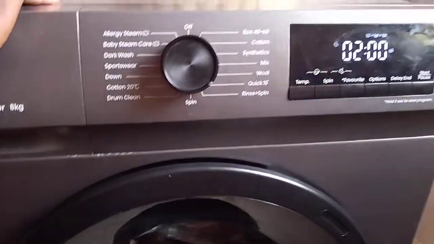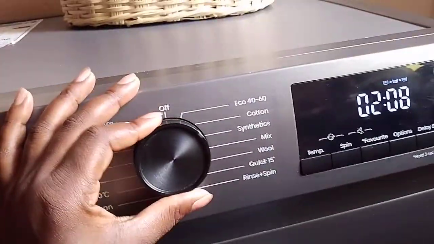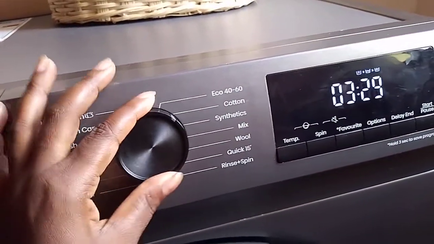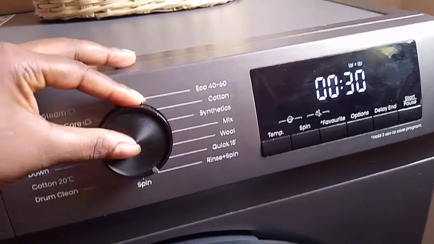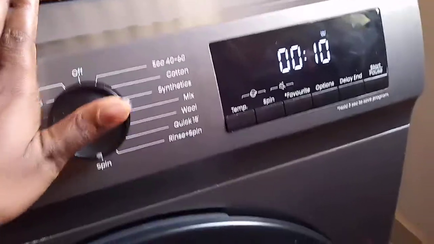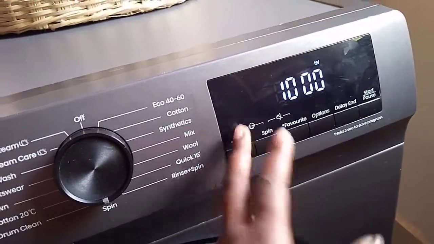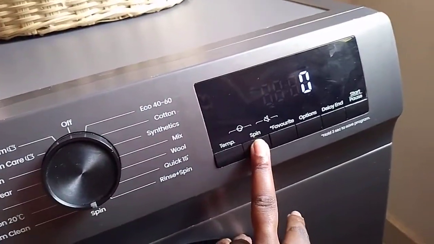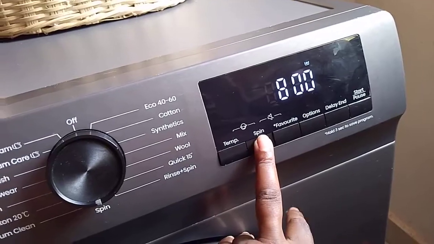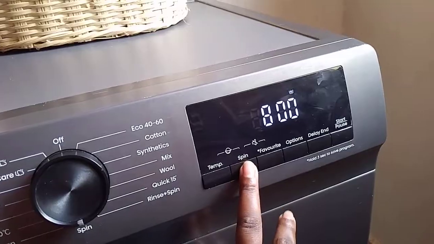Then some people ask me how the machine doesn't rinse. In case you're having that issue that your machine does not rinse well, what you do, you come here. When you are finished washing, you set spin. Don't rinse and spin, just spin. Spin for 10 minutes. In case you want to add, you can add as much time as you want. Starting from 4 minutes, you can spin as much time as you want.